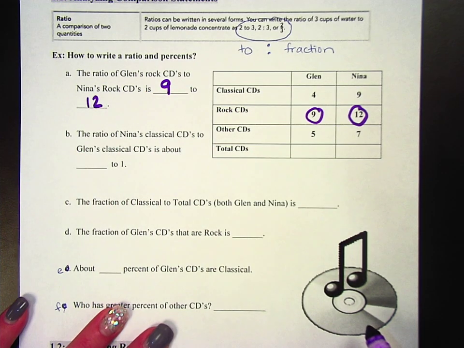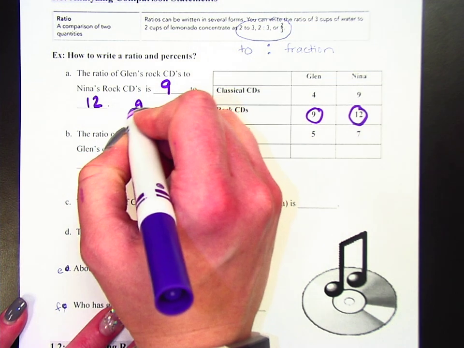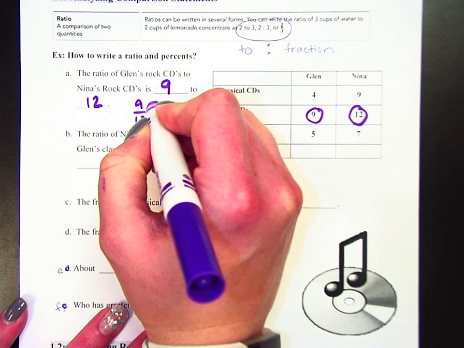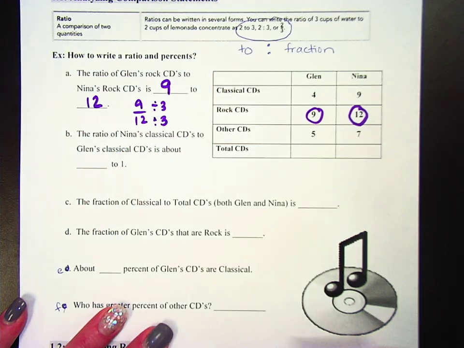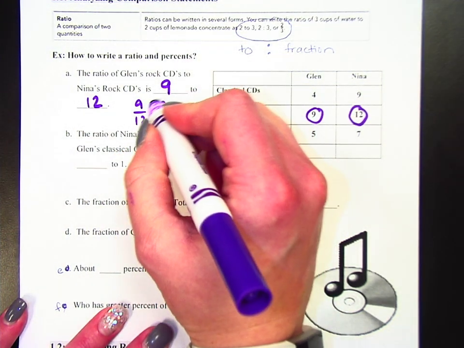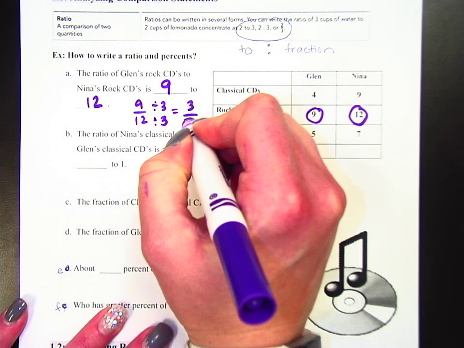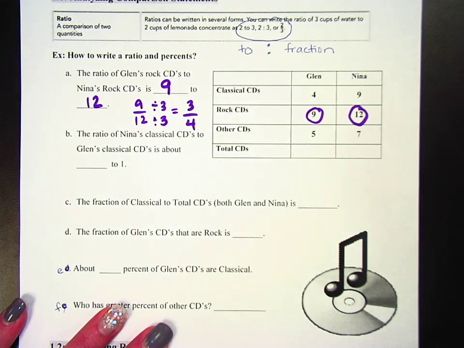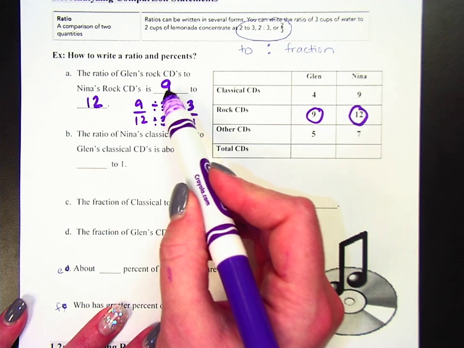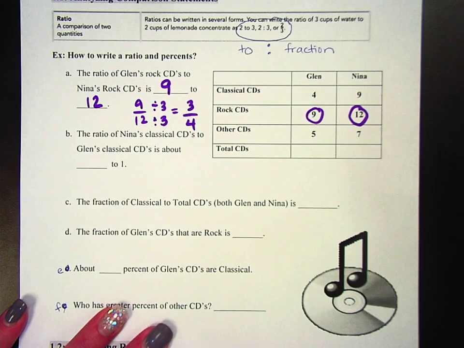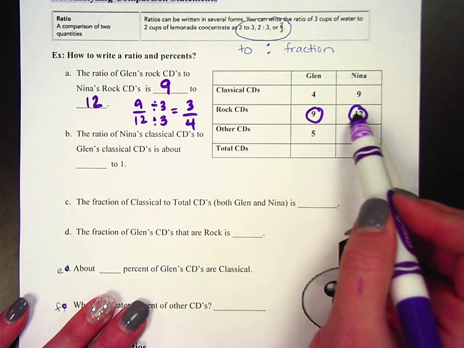Keep in mind you could simplify that. If I had the fraction 9 over 12, I could divide both by 3. 9 divided by 3 is 3, 12 divided by 3 is 4. So we could write it 3 colon 4, 3 over 4, or 3 to 4. All of those mean the same thing. Glen first and then Nina.